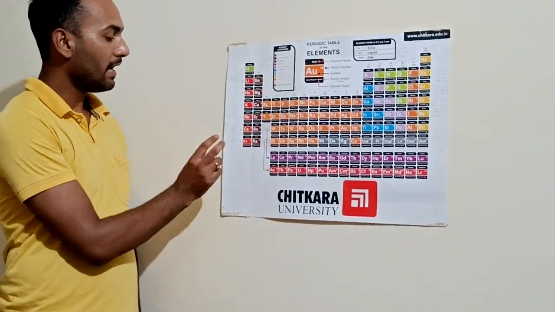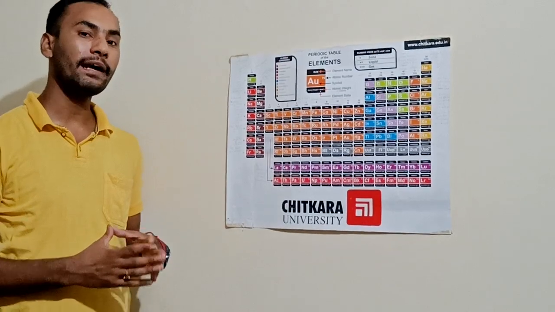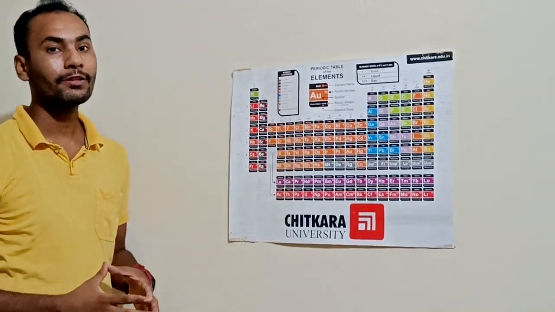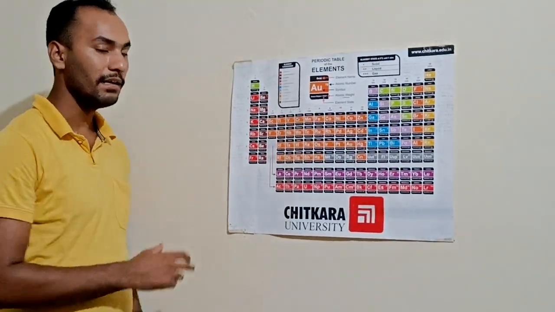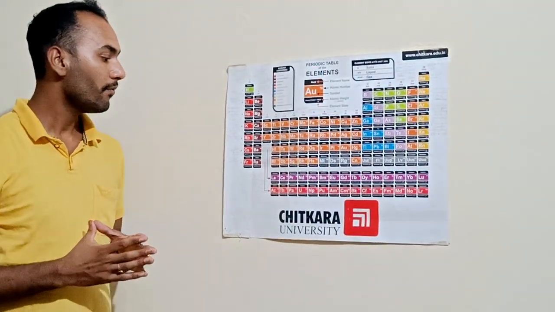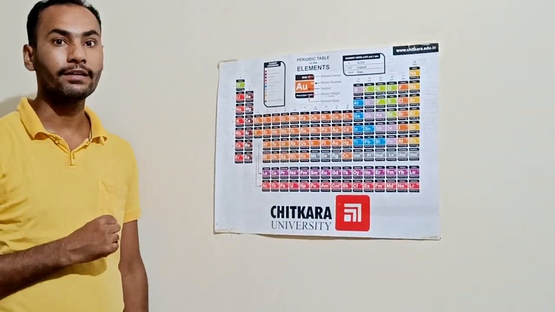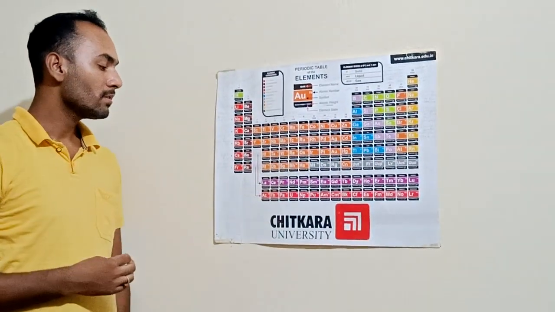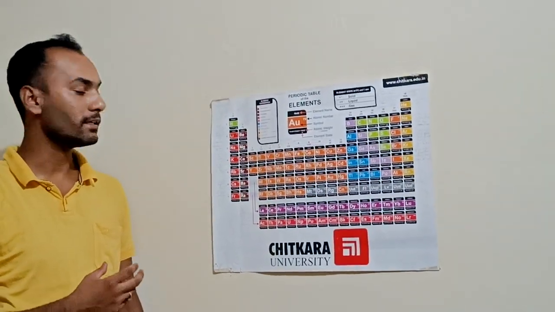Then we have francium and radium. These are highly radioactive elements. They are not entirely man-made, but still they show some limited natural occurrence. Coming to francium, francium is a radioactive element, but it is extremely rare, and it has a short half-life of around 22 minutes.